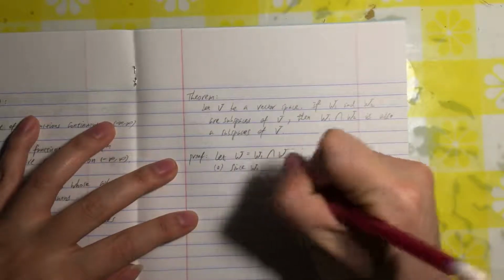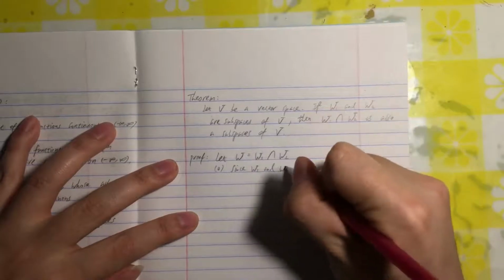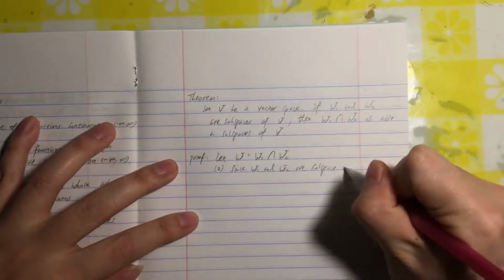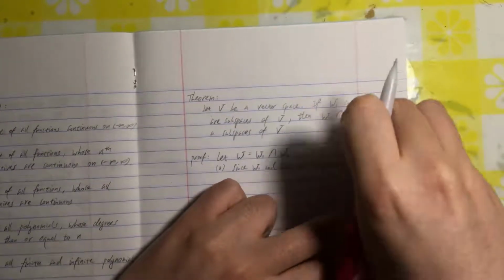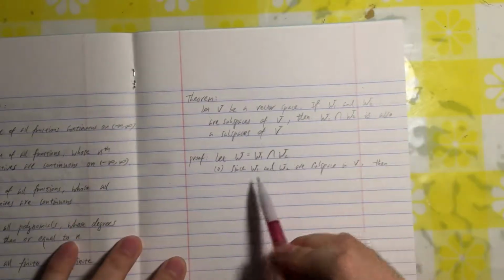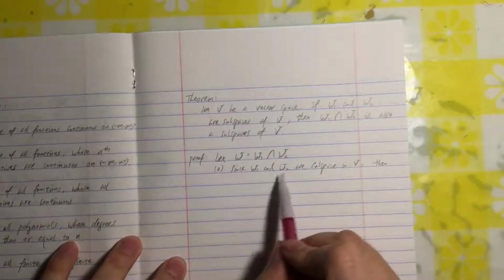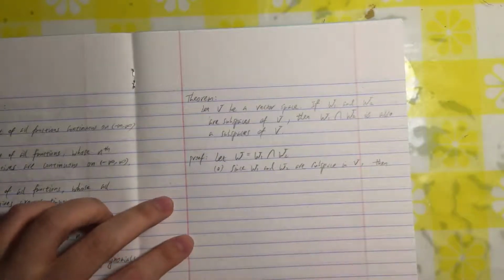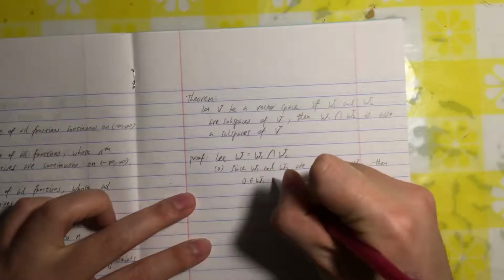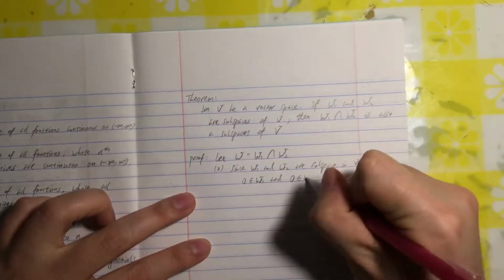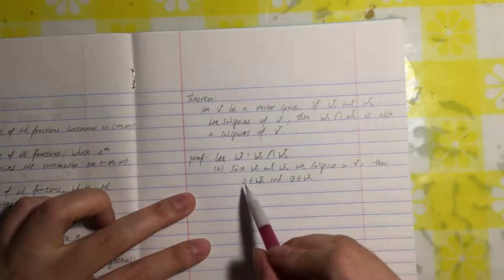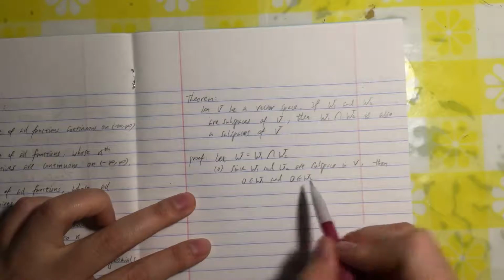Since W1 and W2 are subspaces in V, that means W1 and W2 are also vector spaces. Since they are subspaces of V, they are also vector spaces. Then by axiom 4, 0 belongs to W1 and W2. That's axiom 4. Then by axiom 4, we know that the 0 vector belongs to W1 and the 0 vector belongs to W2.